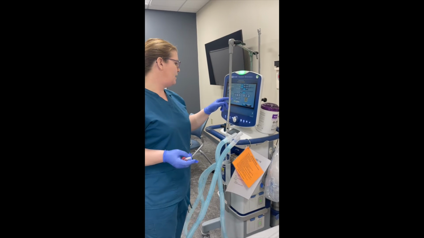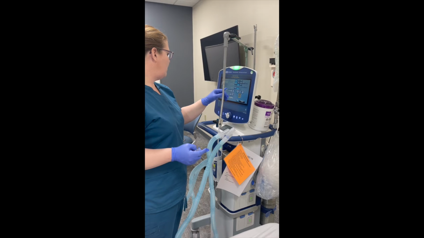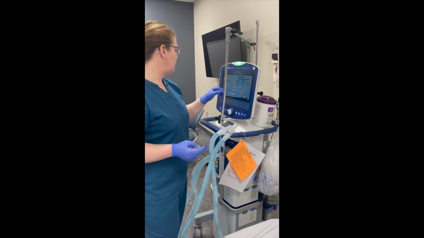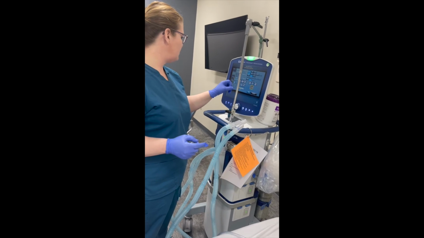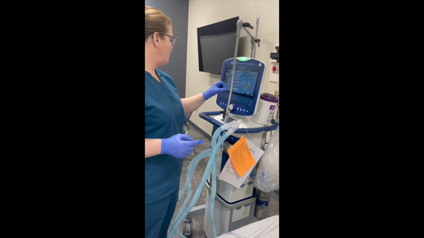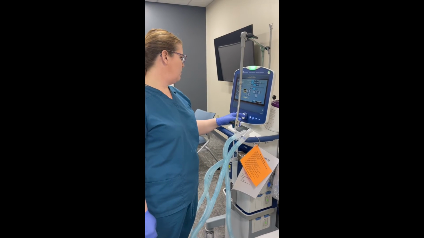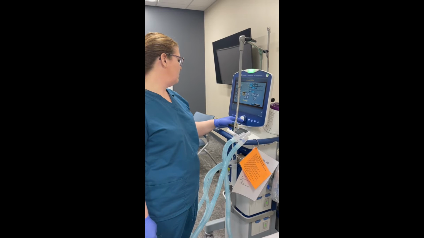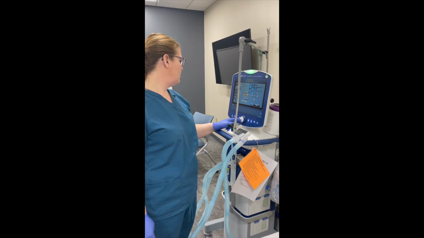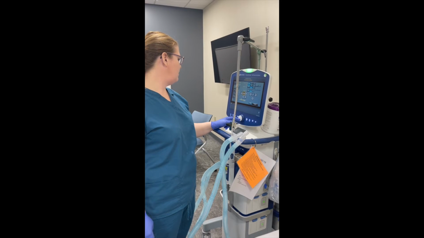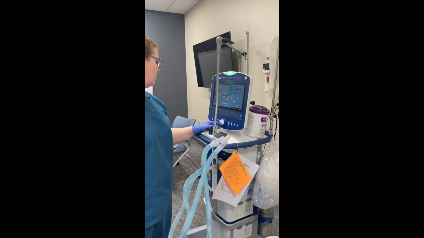Okay, and then, let's see, tidal volume, or minute ventilation. We want to be at 8 because it's supposed to be at 10%. So, a frequency of, we'll go 16, tidal volume 500, and then our flow.